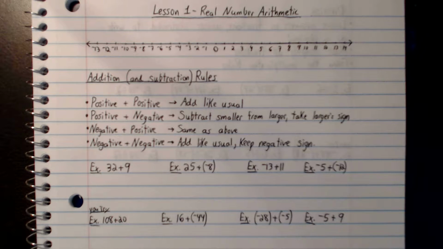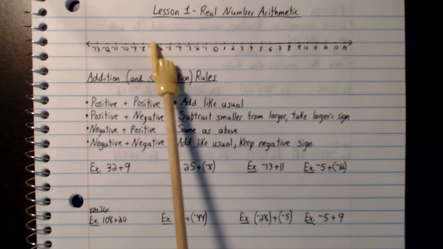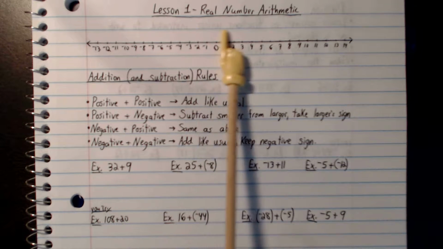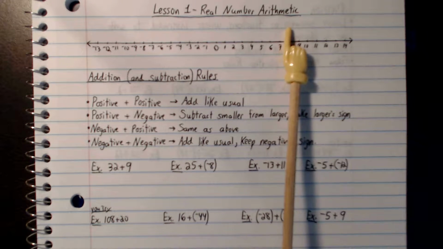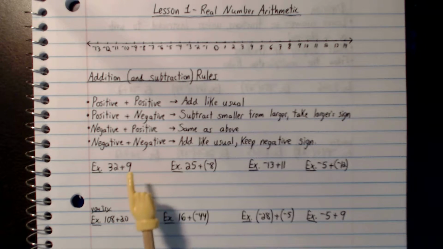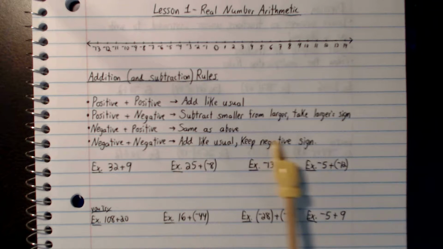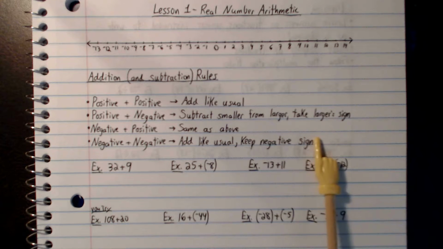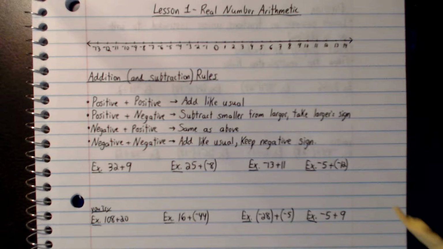Lesson number 1, we're in the unit review right now. So we're going to be talking about some of the most basic topics, which is real number arithmetic. Again, maybe if you want to take a second to pause and write this stuff down, that's up to you. But if you miss these notes, you might want them so you know how these things work.